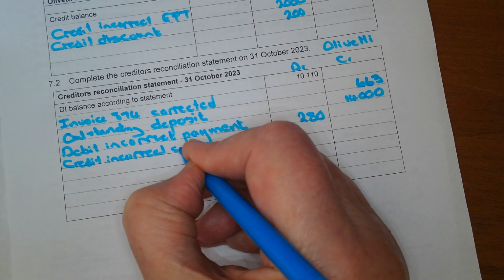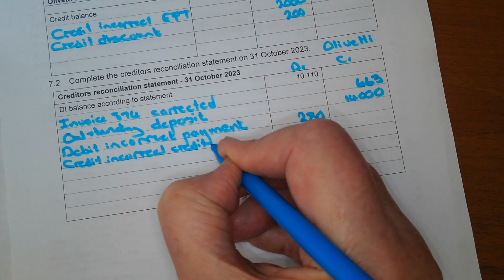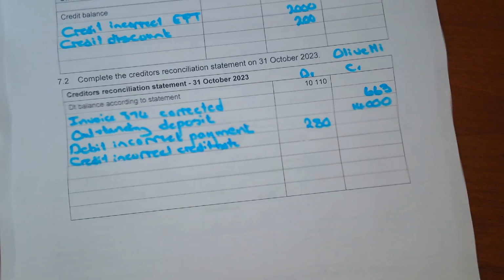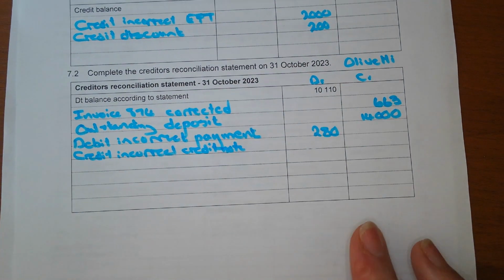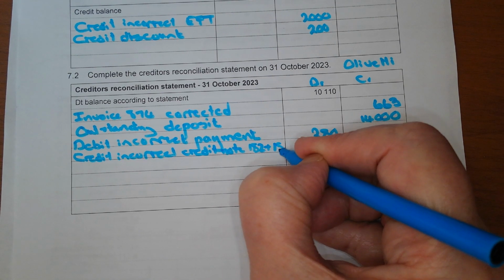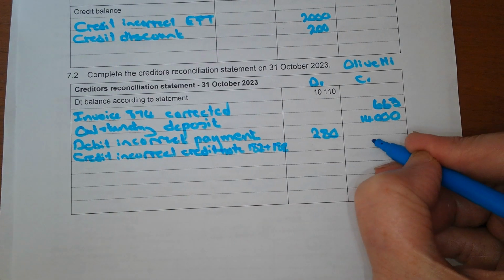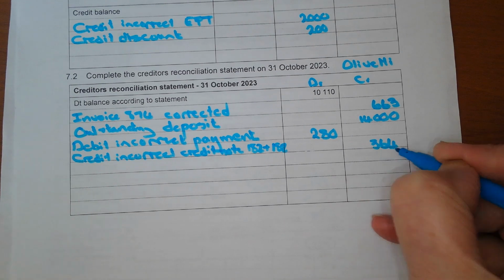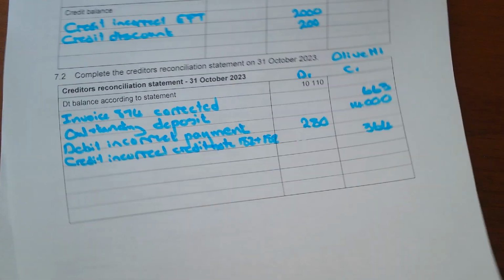You can show it as two entries and say incorrect invoice and then, for instance, credit note, or you can just add the two amounts together and indicate that you will decrease this account with 364.